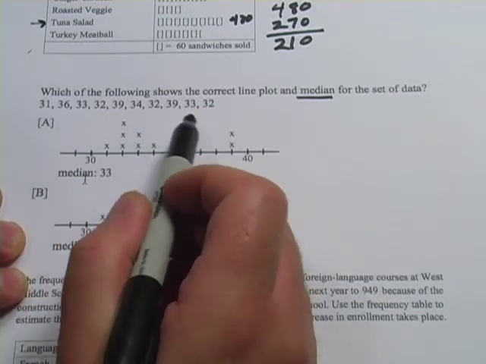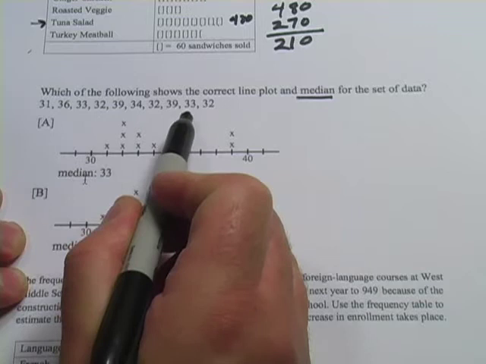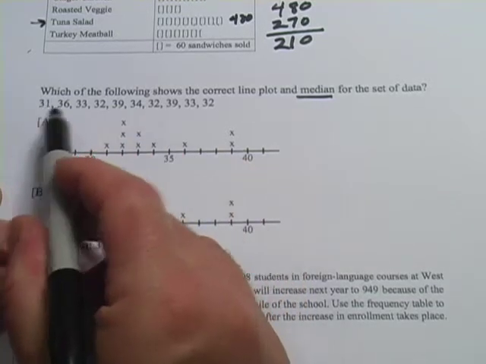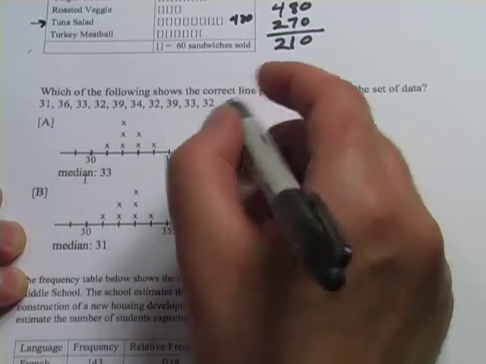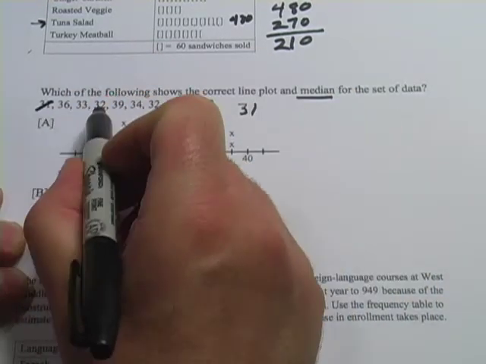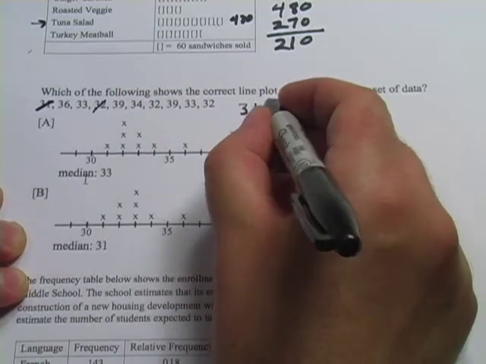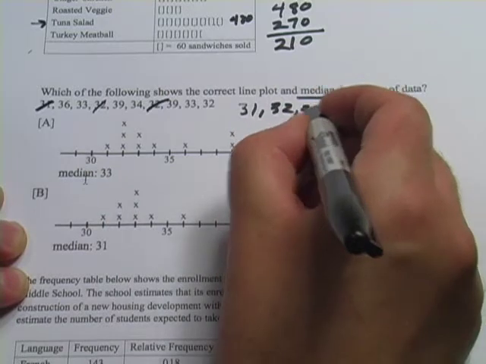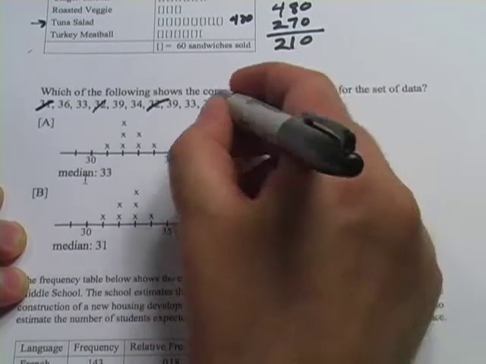The first thing that I usually like to do when I'm given just a jumble of numbers like this is put them in order. So these are all mixed up. I'm going to start with the lowest and put them in order. So 31, I'm just going to mark them off when I get them. Are there any 32s? There's one. Oh, there's another. And another.